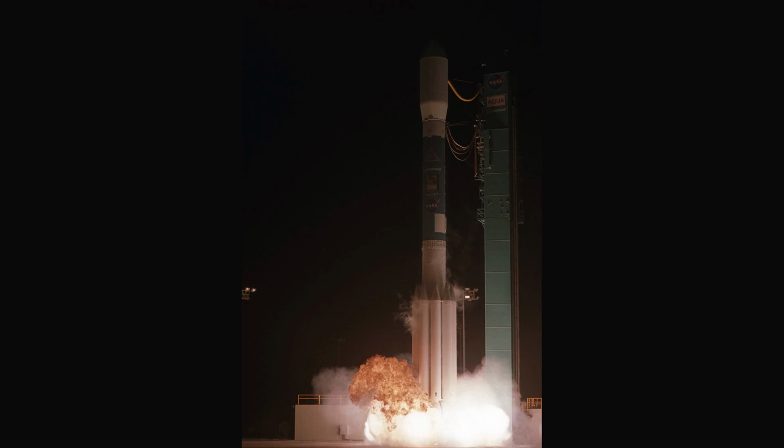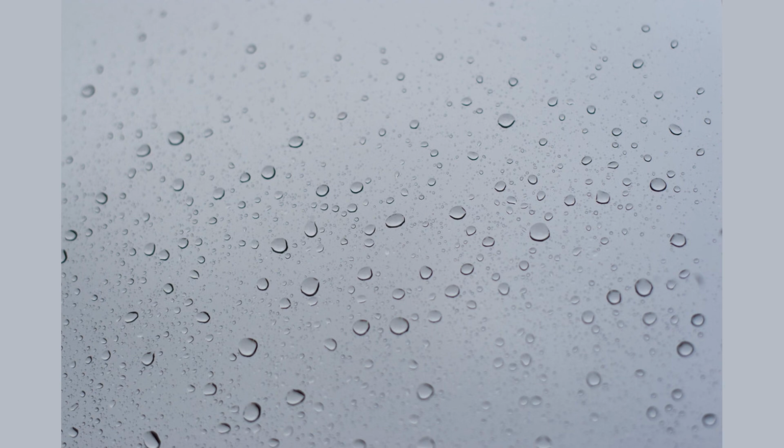The second stage of the water cycle is condensation. This is when the water vapor in the atmosphere turns back into liquid water. A close-up of water droplets forming on a window.